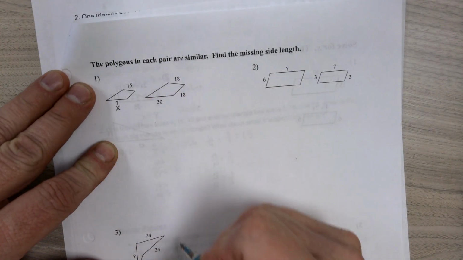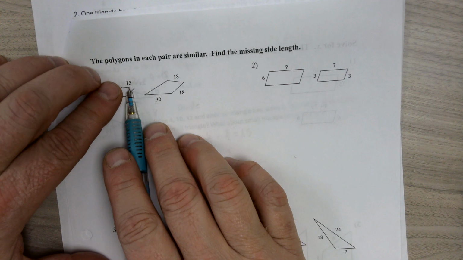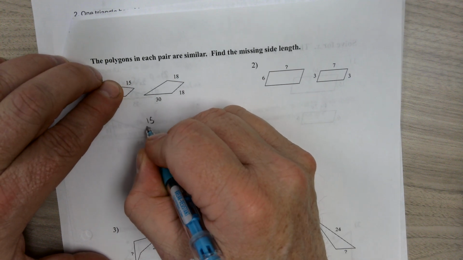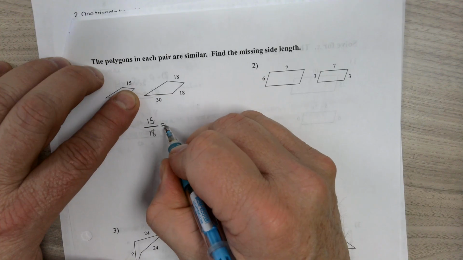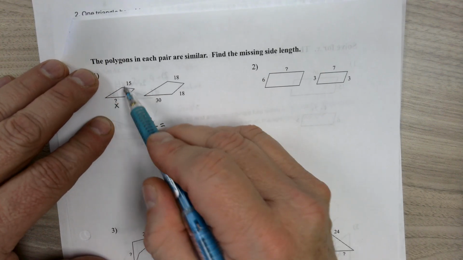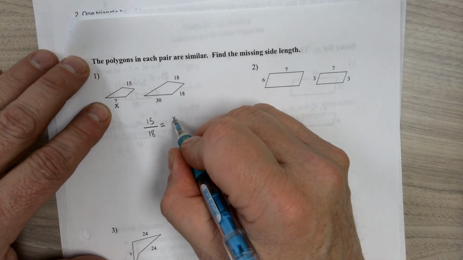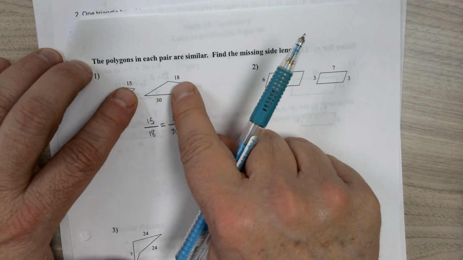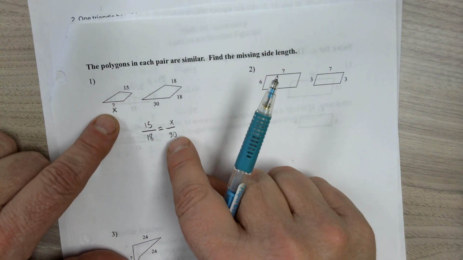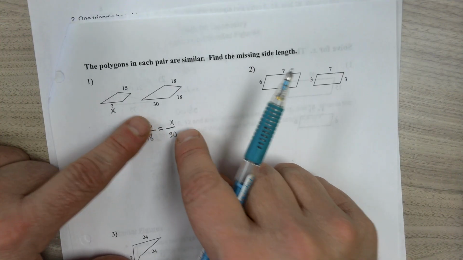Instead of a question mark, I'm going to call that x. Now I know this is 15, and I'm going to pair it up with its corresponding side, 18. Since I used this 15 from this figure first, I'm going to use the x up here, and its corresponding side is 30. So here we have the 15 over 18 and the x over 30.